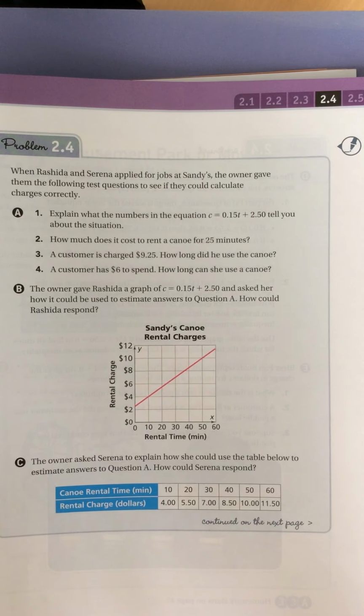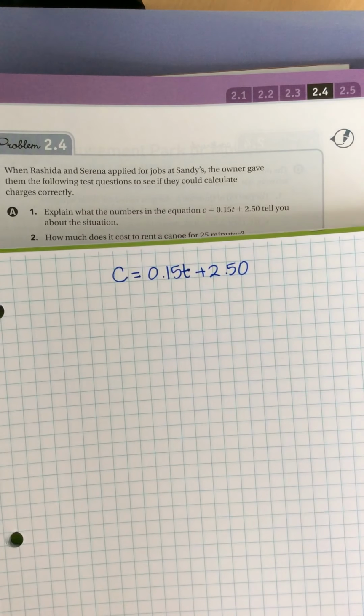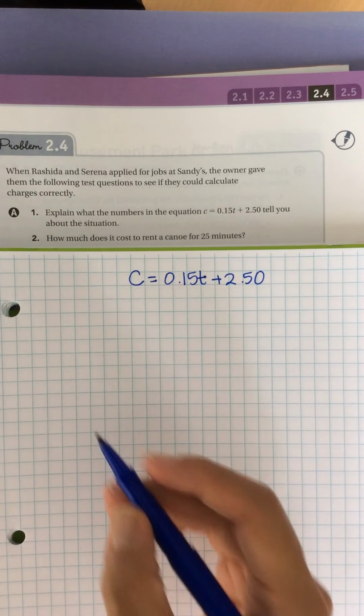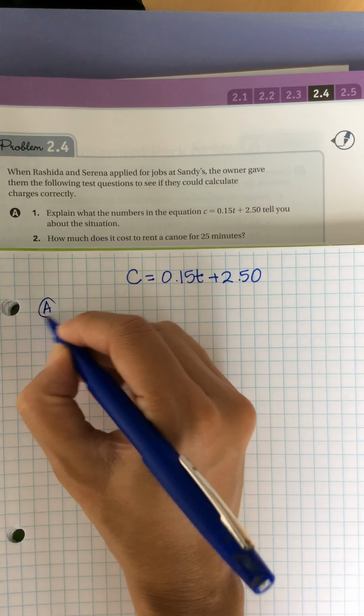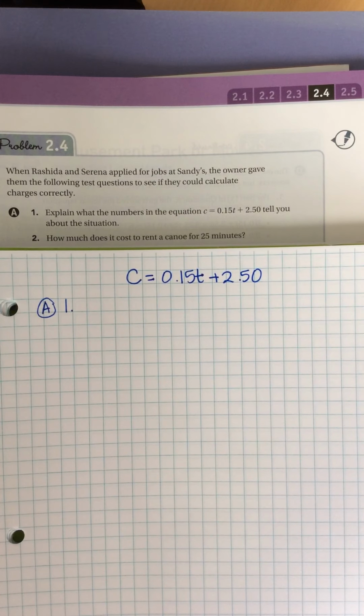It says, when Rashida and Serena applied for a job at Sandy's, the owner gave the following test questions to see if they could calculate the charges correctly. Yeah, she would give them a math problem, right? She's a great boss. So let's figure this out. A1 says, explain what the numbers in the equation mean.